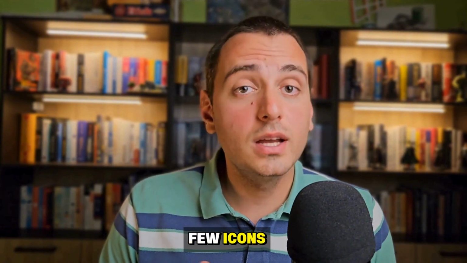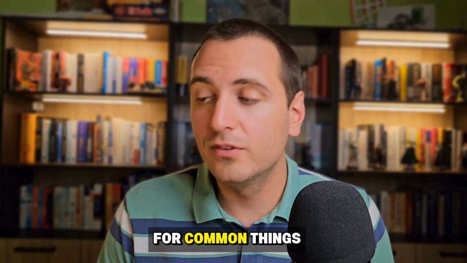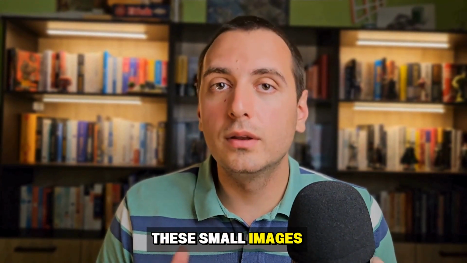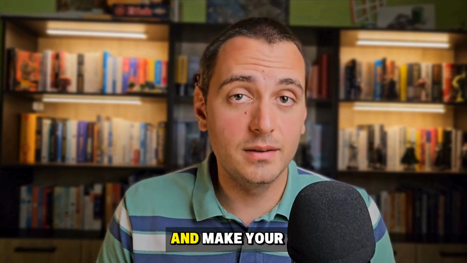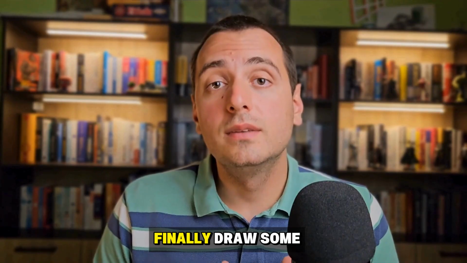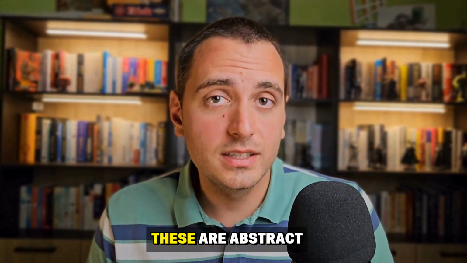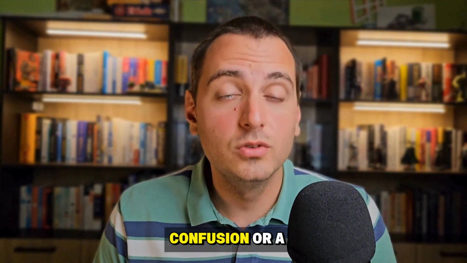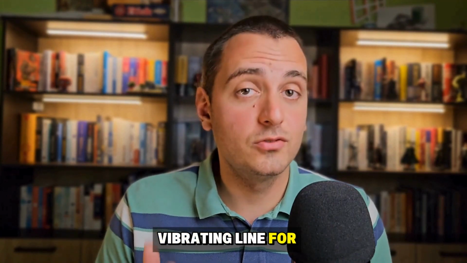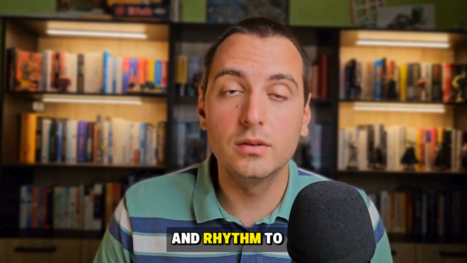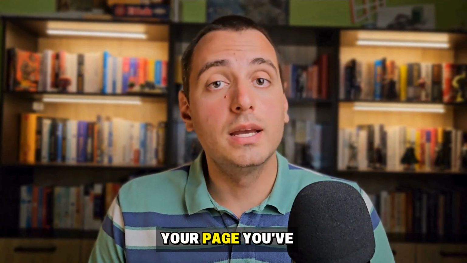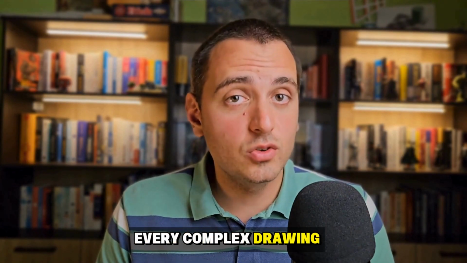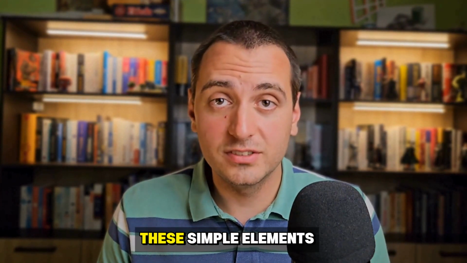Next, practice a few icons. Draw quick symbols for common things: a book, a clock, a sun, a heart, a light bulb. These small images instantly bring meaning and make your ideas more memorable. Finally, draw some emotion lines. These are abstract marks that express feelings, like a burst of energy, a swirl of confusion, or a vibrating line for excitement. They add mood and rhythm to your drawings. Now look at your page. You've just created your own visual alphabet. Every complex drawing you'll ever see is built from these simple elements.